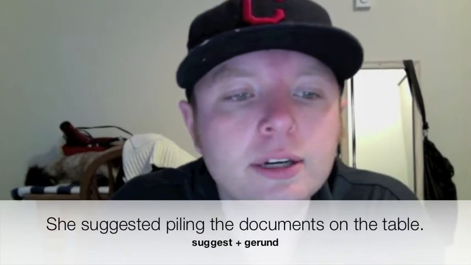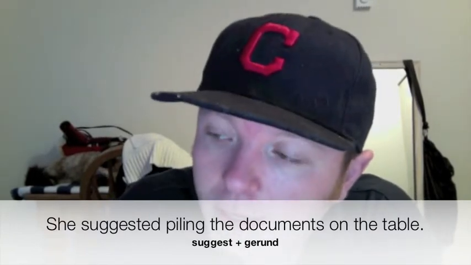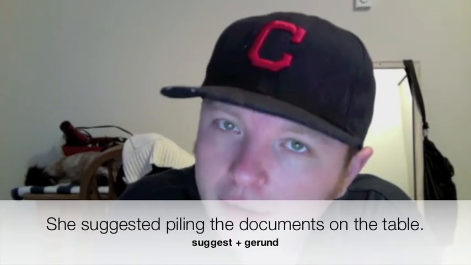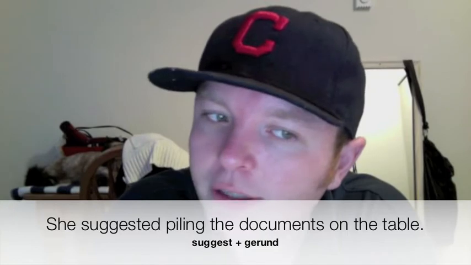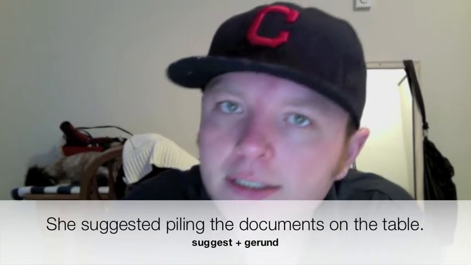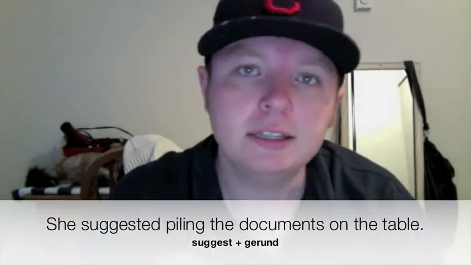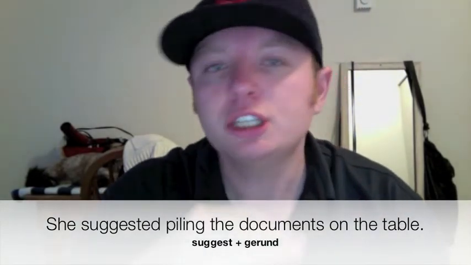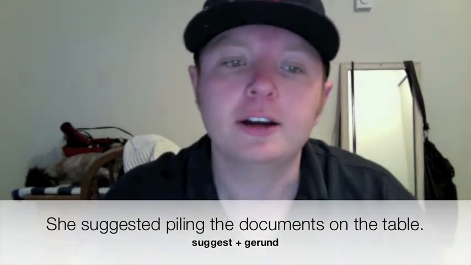Okay, so an example, she suggested. Okay, now here after suggest, if you want to say a verb, you have to say a gerund. She suggested piling. Okay, pile is a verb. She suggested piling the documents on the table.